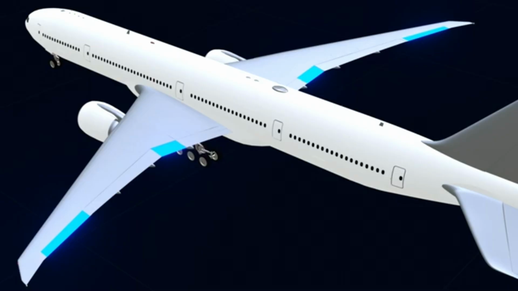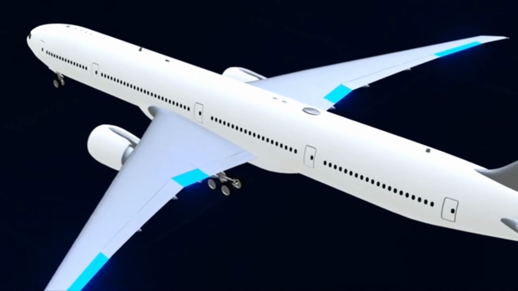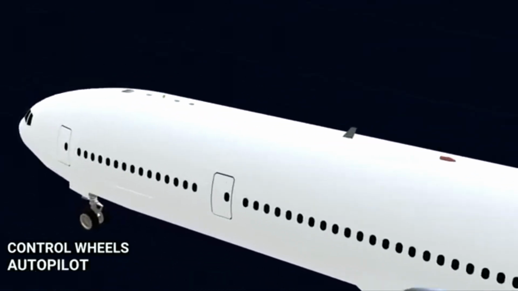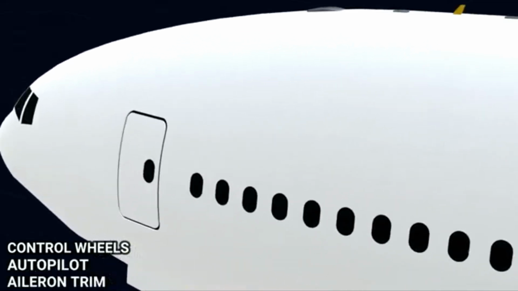Flaperons serve two purposes on the aircraft. During a roll command, the flaperons act as inboard ailerons, and during flap extension, they droop to assist the main flaps. We will understand the roll function. Three inputs can operate the surfaces: control wheels, the autopilot command, and the aileron trim function.